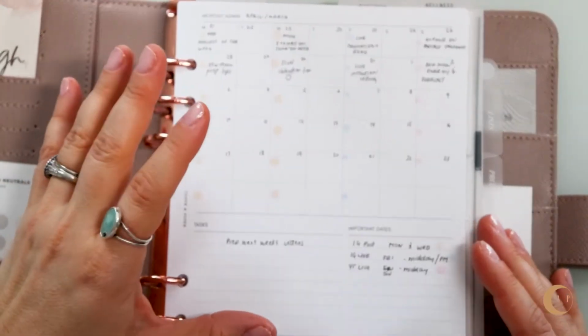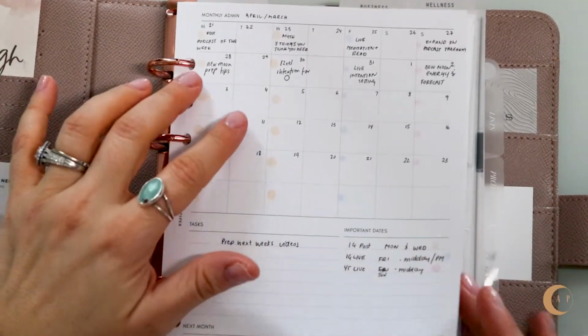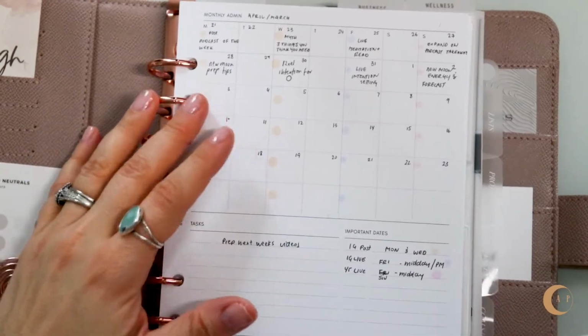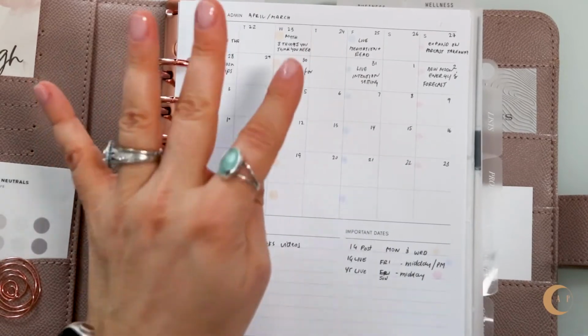Nevertheless, using color coding as a system is so fantastic because then it keeps your brain organized. So just keep that in mind, that it really helps your brain to categorize what you're doing. Okay, let's move on to tip number 4.